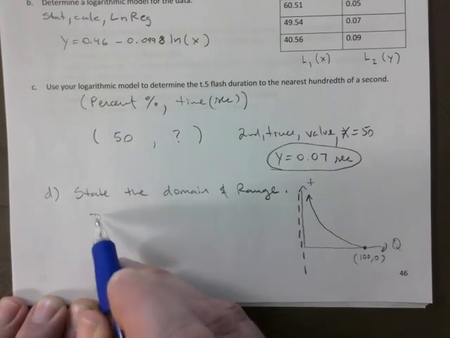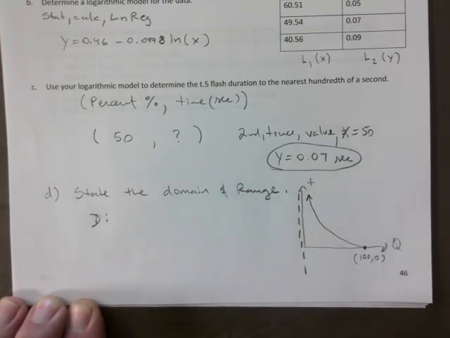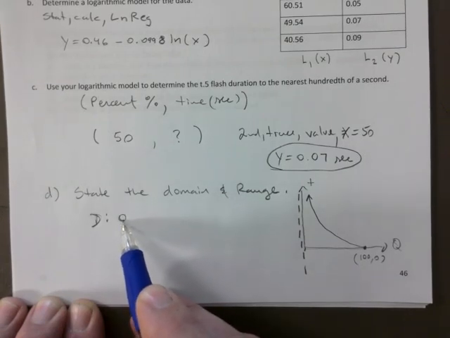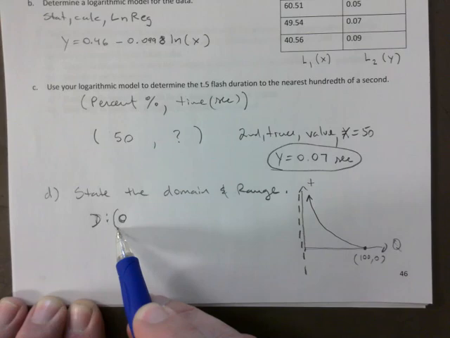What would be my domain here? So off track, right? Stay on task, Mr. Dukes. We're thinking domain x values, right? What's my lowest x value I can possibly have? Like, how far? What do you think? 0, right? 0, but it will never touch, so round bracket.